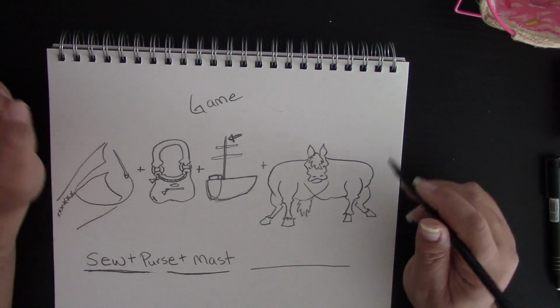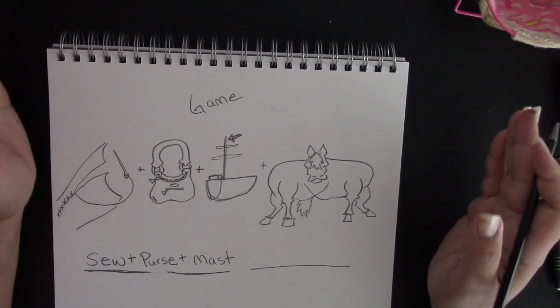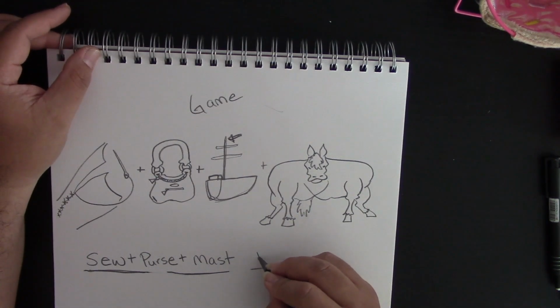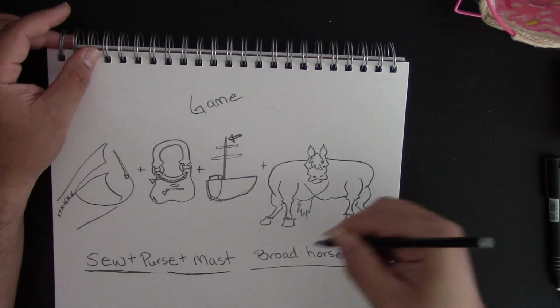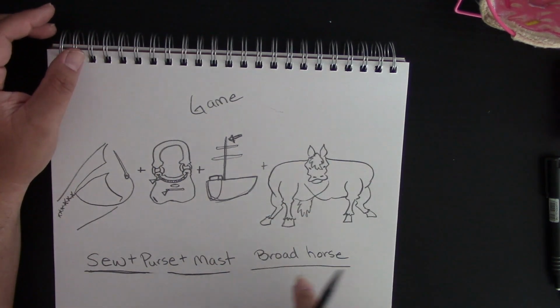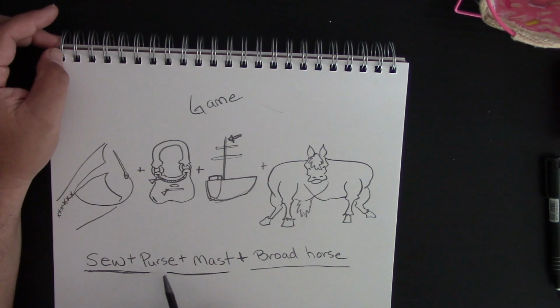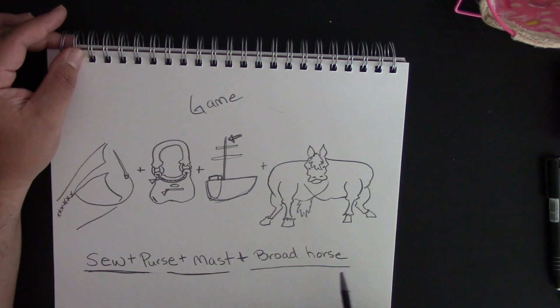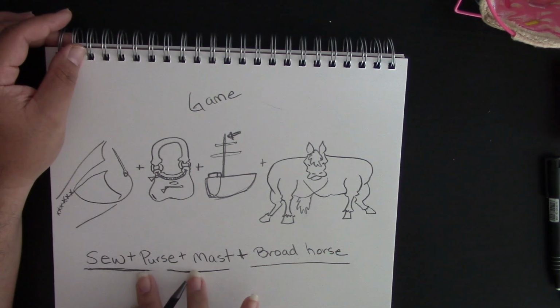And what's another word for wide? It's not a wide horse. What do you think? Another word for wide starts with a B. Broad. So this is actually a broad horse. And remember, I could have used anything to make the word broad, but I also used the horse to create this word, so it's broad horse. Okay, broad horse. So now I have so, purse, mast, broad horse. So when you put those things together, these 3 words become 2 words.